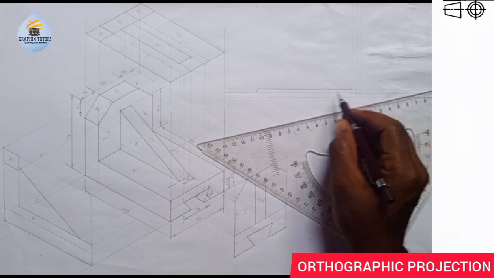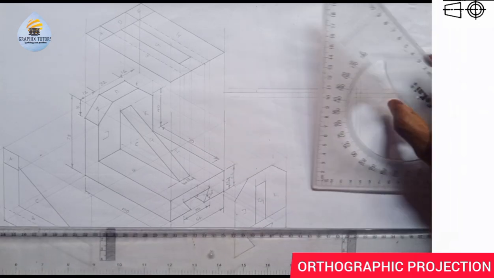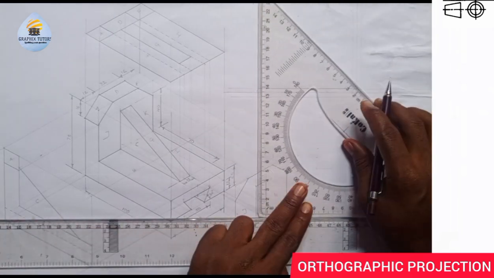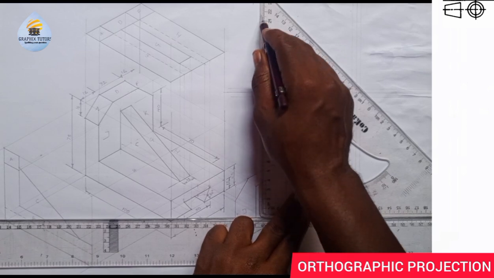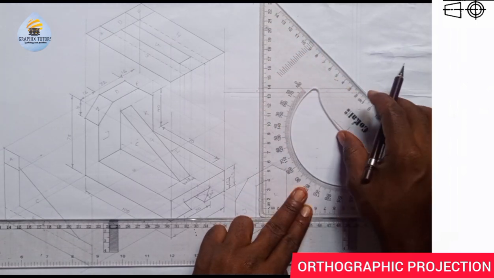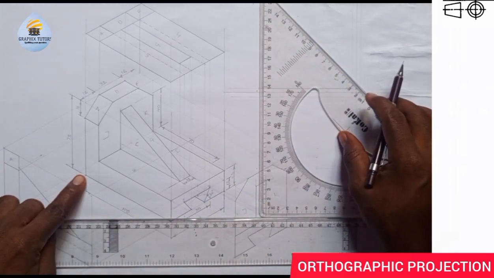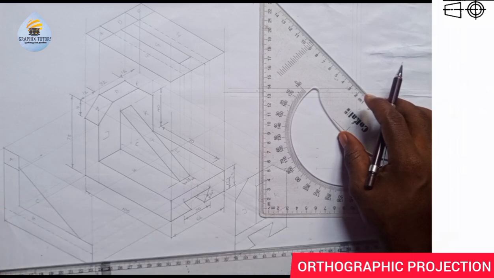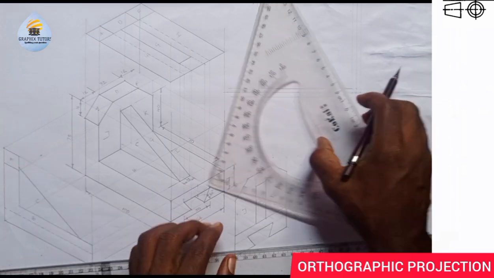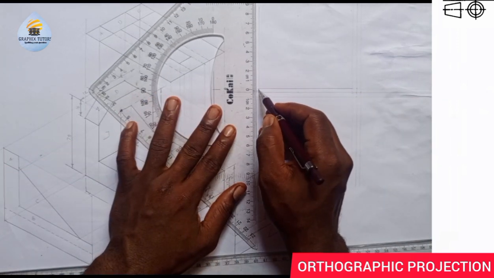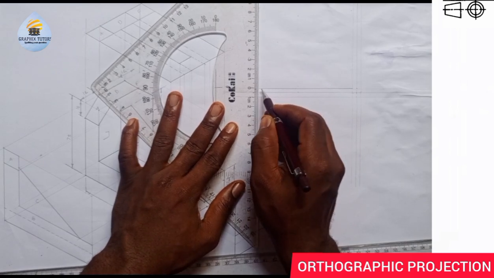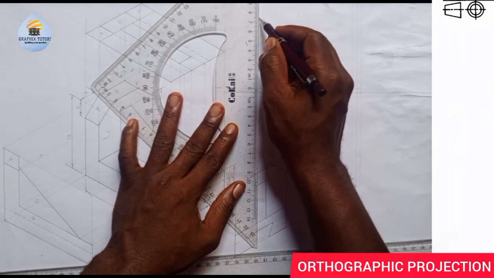Can you see that? From here to here is 100. And I'll take it up this way. And the height is given as 75, from here to here. So I'm going to measure 75 from 0 to 75, and take it.